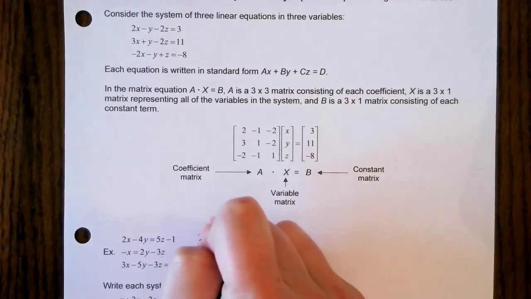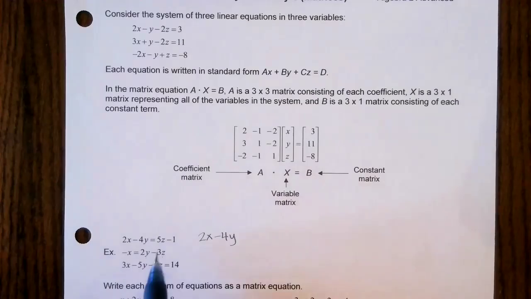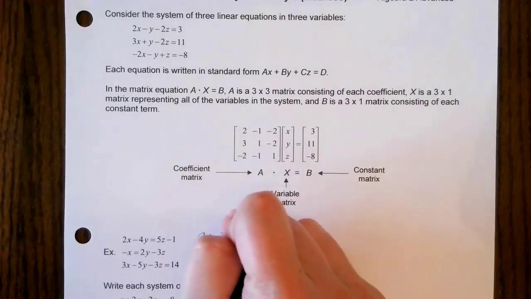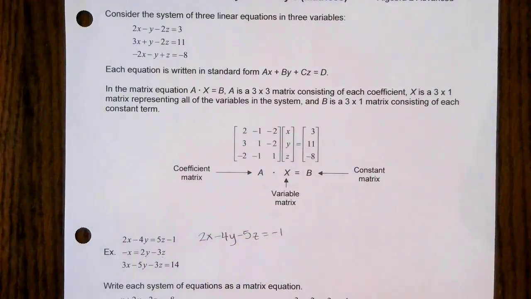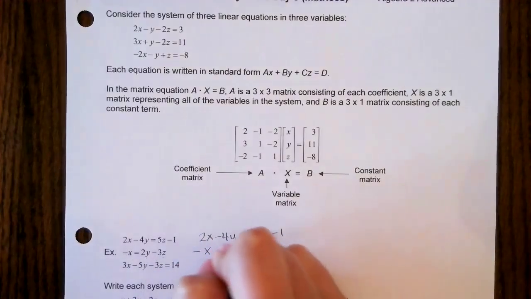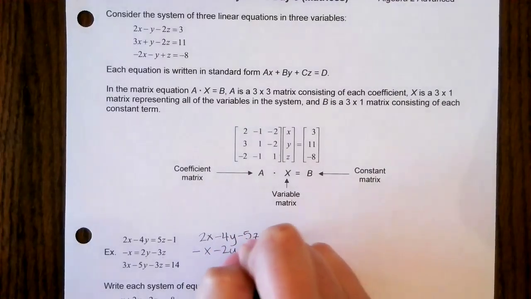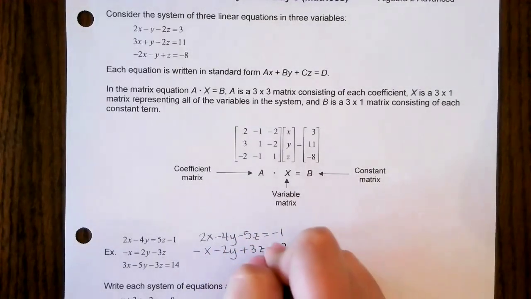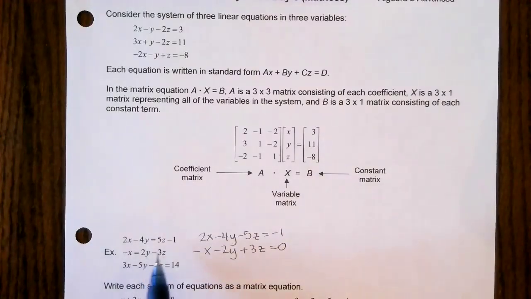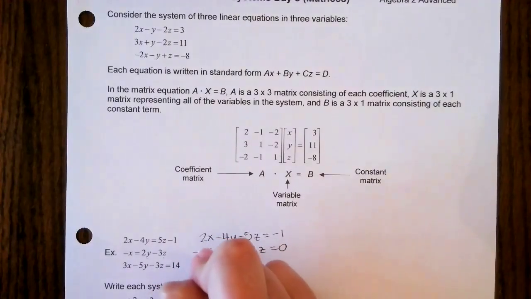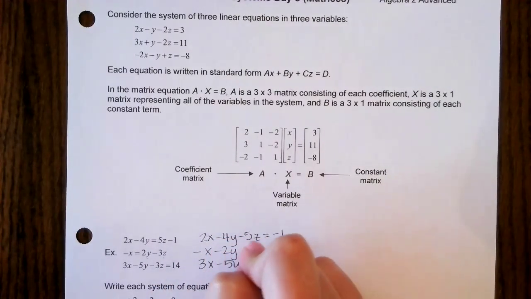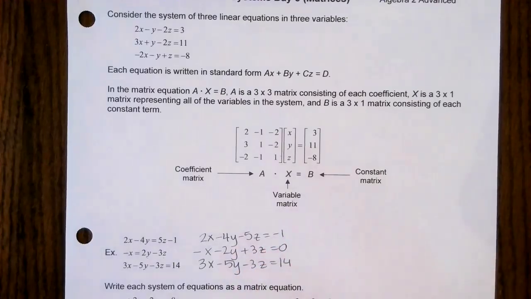So my first equation, 2x minus 4y, I'm going to subtract the 5z to get it to the other side, is equal to negative 1. For my second equation, I'm going to subtract the 2y and I'm going to add the 3z. So we get negative x minus 2y plus 3z is equal to 0, because in this case, there was nothing left on this right-hand side of the equation. My last one is already in standard form, so I'm just going to bring it over here exactly the way it is.